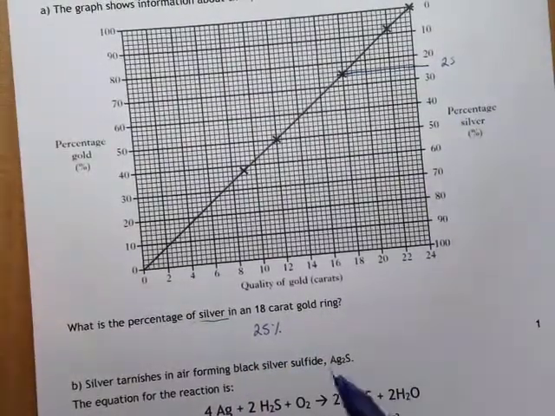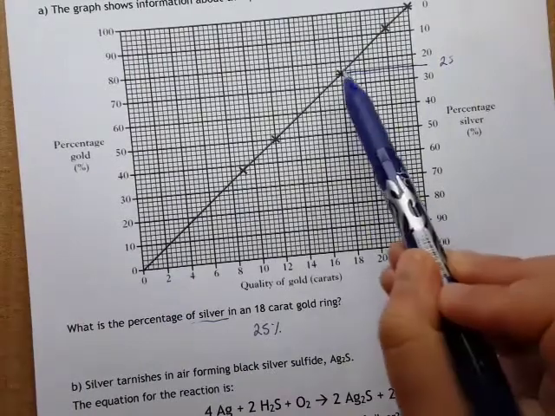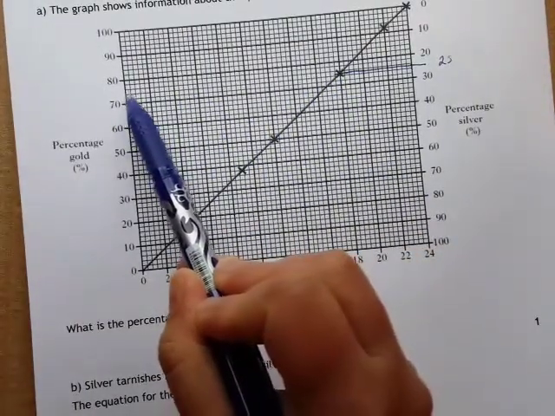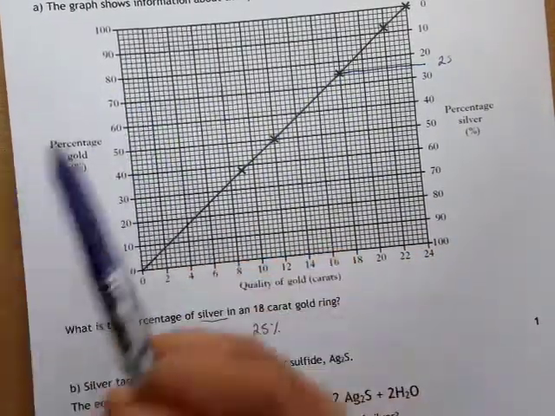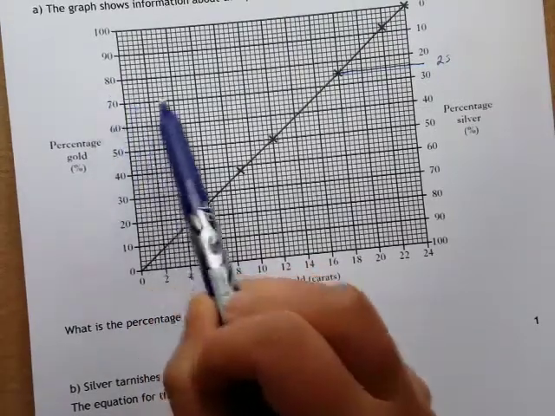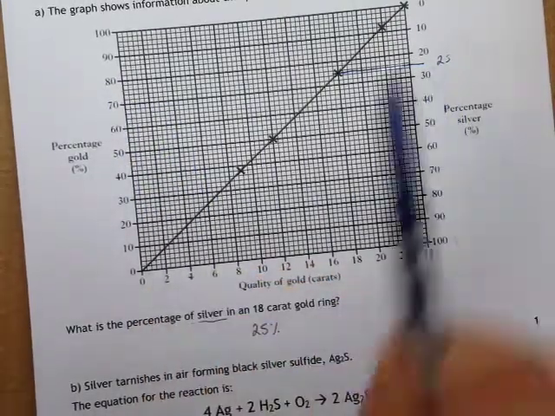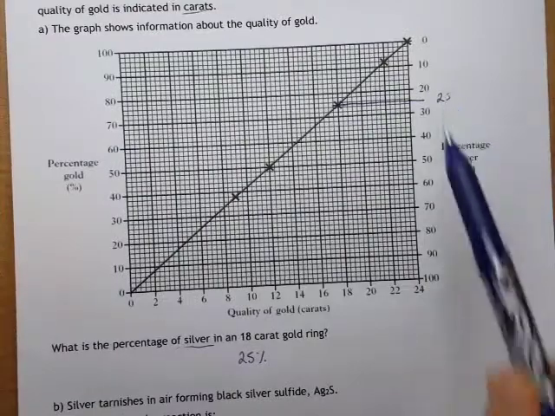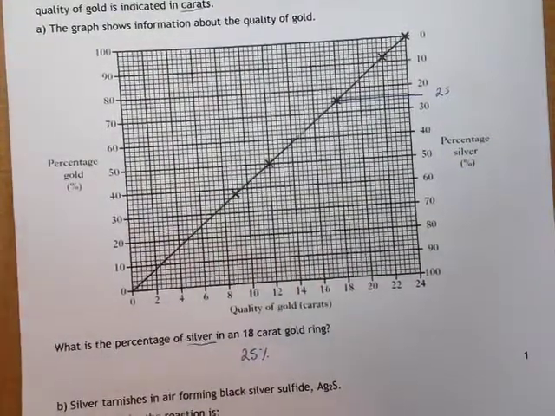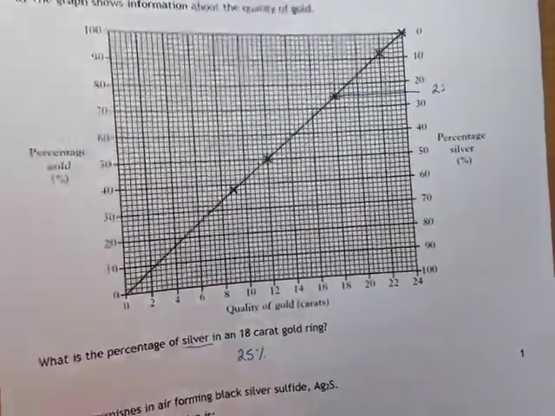If you didn't see that axis and you went across and you went, well, 18 carats, and then you took it across to the percentage of gold, you'd have come out with 75. So you could have maybe worked out 75% gold must mean it's 25% silver, but I think most of you spotted this axis here. So that first part of that question was fairly nice and easy.